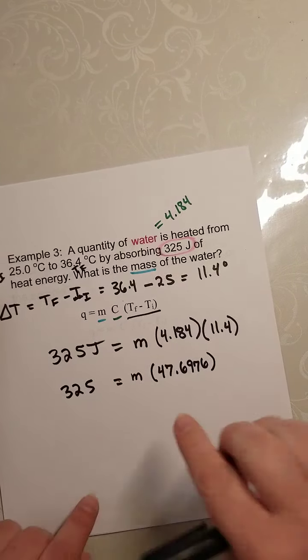Okay, now we need to isolate the variable. Remember, if it's multiplied, we divide on both sides to get rid of that. So we divide by the same thing, 47.6976, and the same thing over here, just like in algebra. That isolates our variable, M. So our M equals 325 divided by 47.6976. There we go. That's our answer. So let's go ahead and round to the hundredths just for simplicity's sake. So we have 6.81. Perfect.